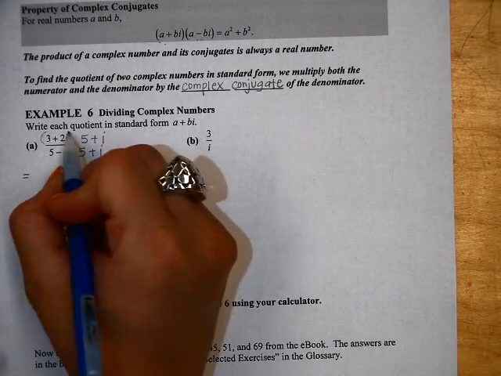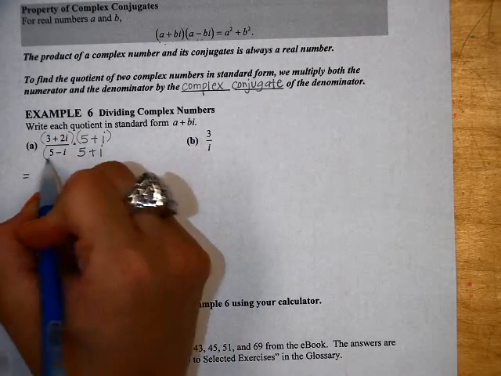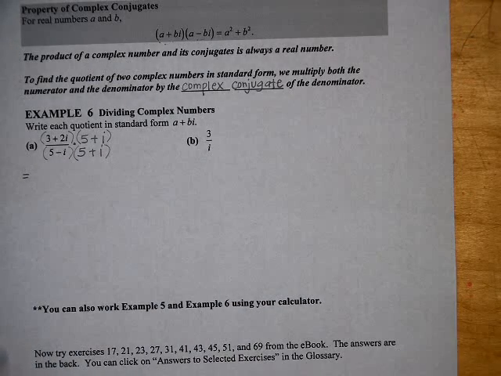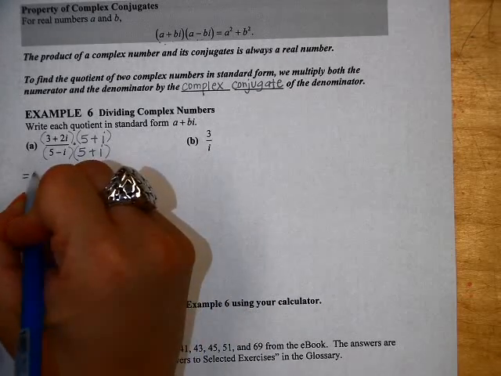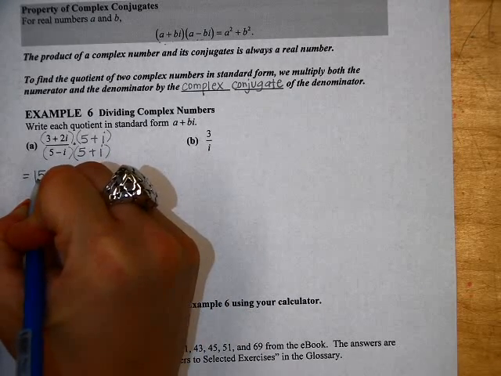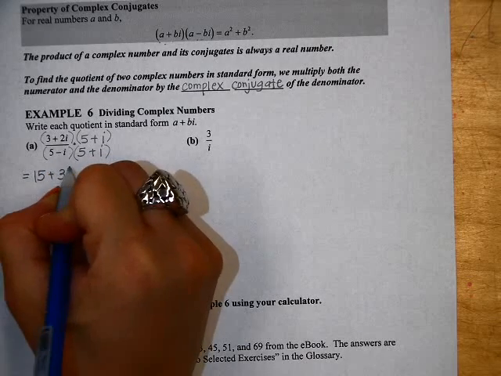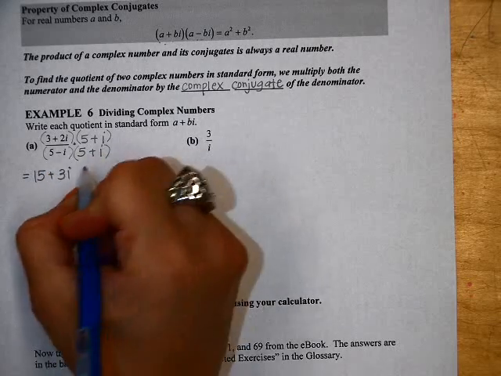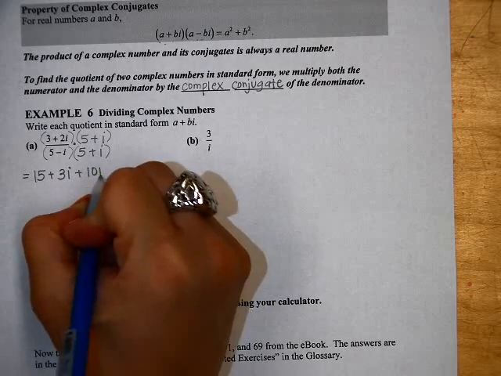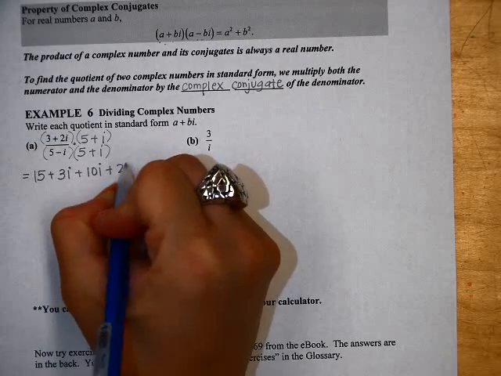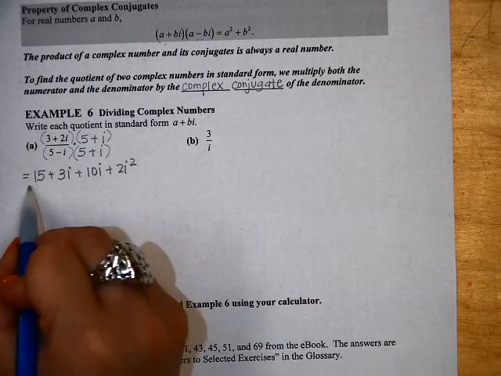Now, you are going to FOIL both the numerator and the denominator. So on the top, you're going to say 3 times 5 is 15, and 3 times i is 3i. 2i times 5 is 10i, and 2i times i is 2i squared.